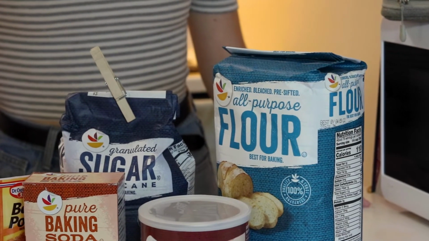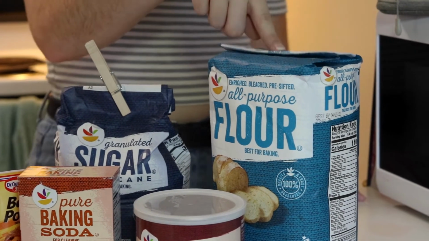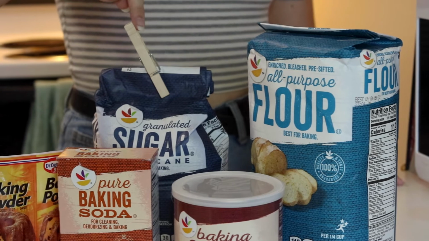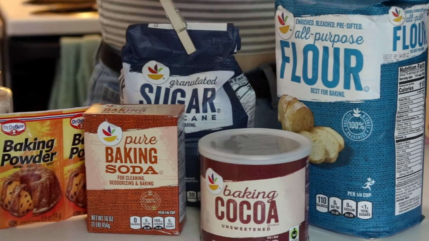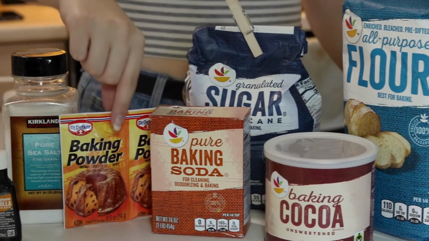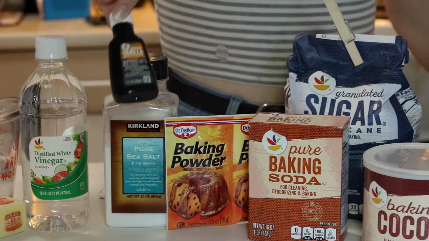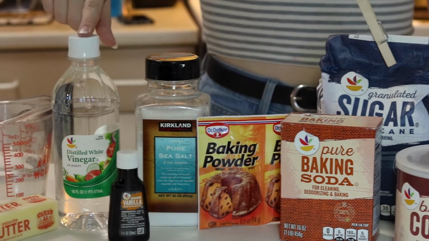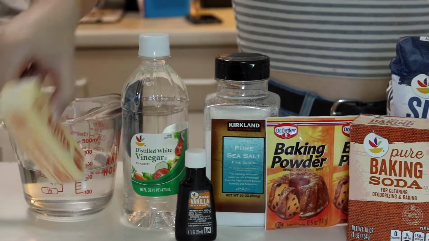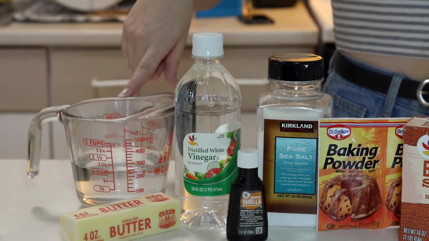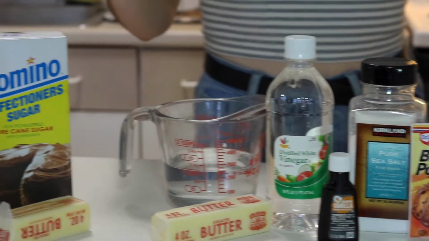Here are the ingredients you will need for your cake. 1½ cups of flour, 1½ cups of sugar, 3 tablespoons cocoa, 1 teaspoon baking soda, 1 teaspoon baking powder, 1/4 teaspoon of salt, 1 teaspoon of vanilla, 1 teaspoon of vinegar, 5 tablespoons of melted butter, and 1 cup of warm water. Now here are the ingredients you will need to make the icing for the topping.